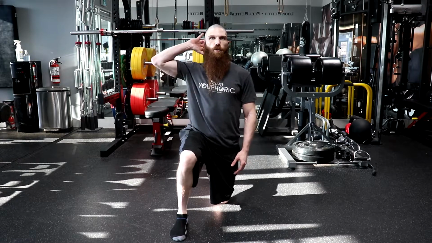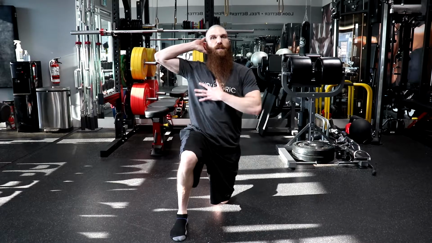For this exercise right over here, the first thing that we want to do is take the contralateral arm, so the arm opposite the side that we're stretching, and place it over our ear to put some tension on the pectoral fascia.